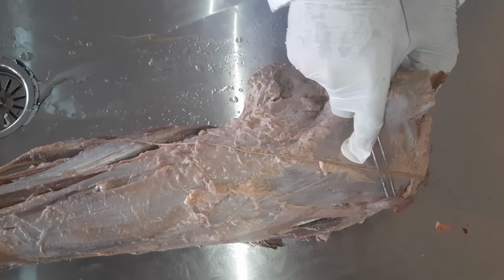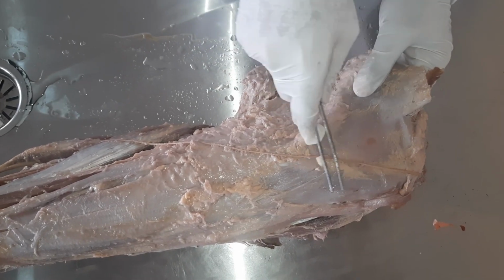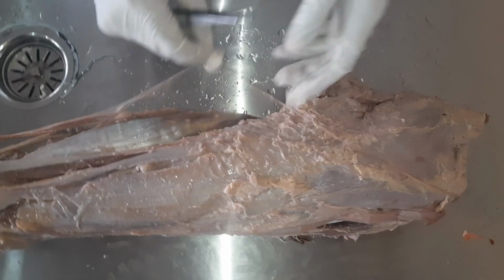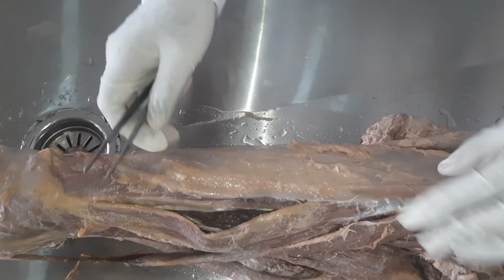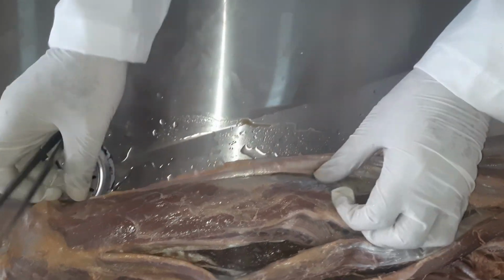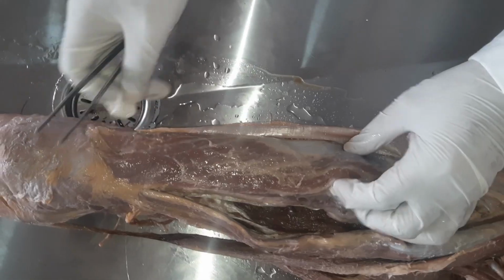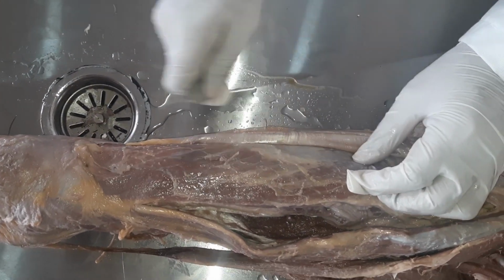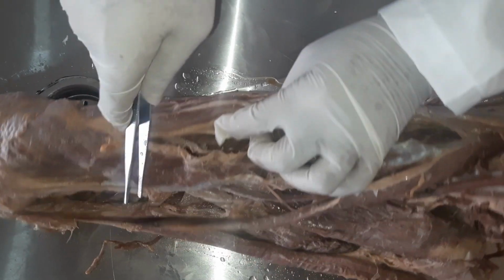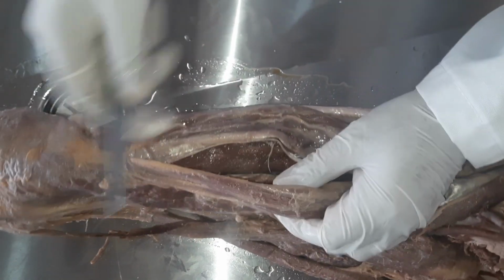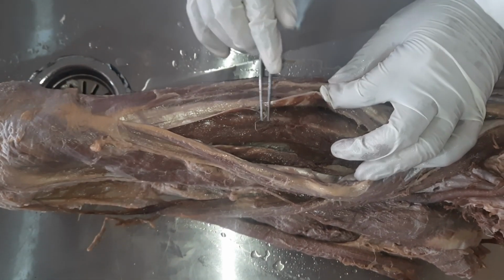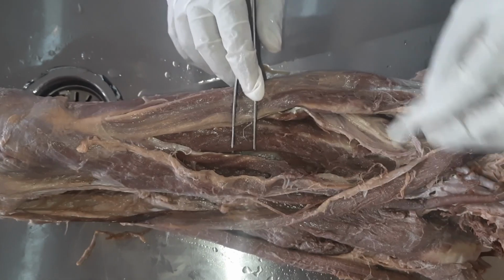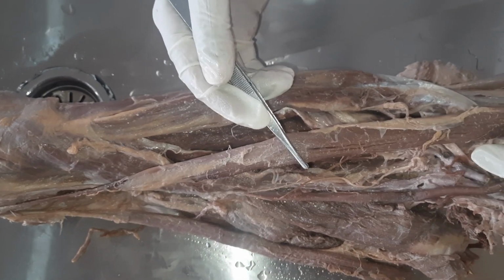There is one more muscle anteriorly, that is tensor fasciae latae, which is not seen here. Anterior aspect, we can see quadriceps femoris, which consists of vastus lateralis, it's a broad muscle, vastus medialis, rectus femoris, and below that vastus intermedius. This is Sartorius.